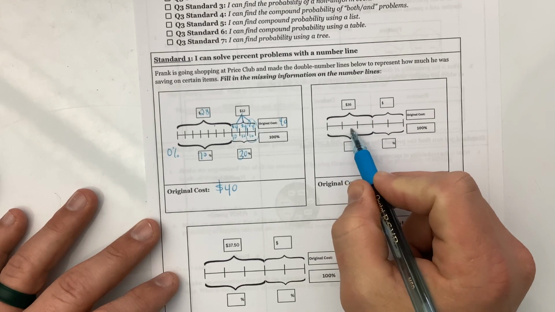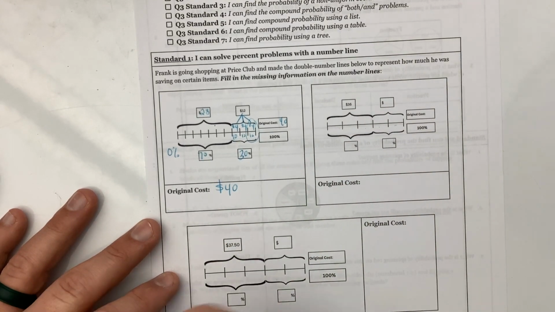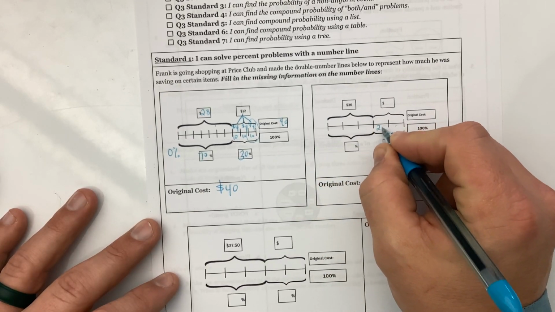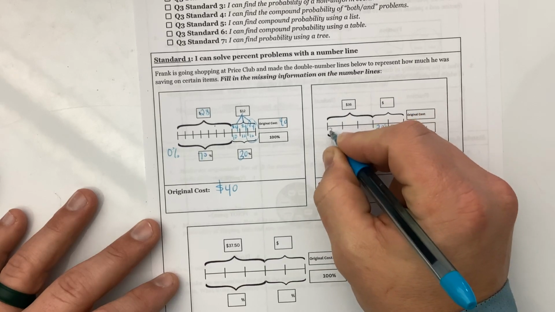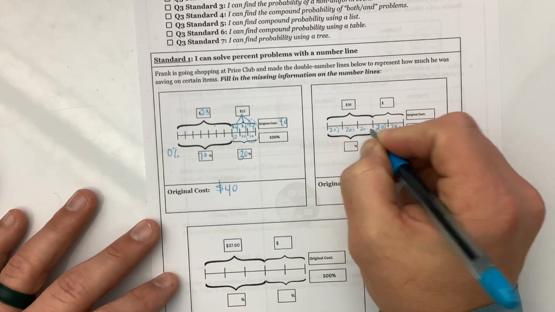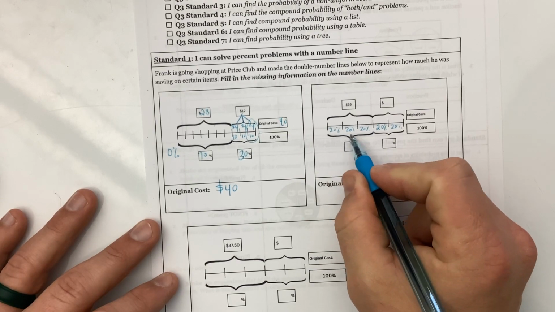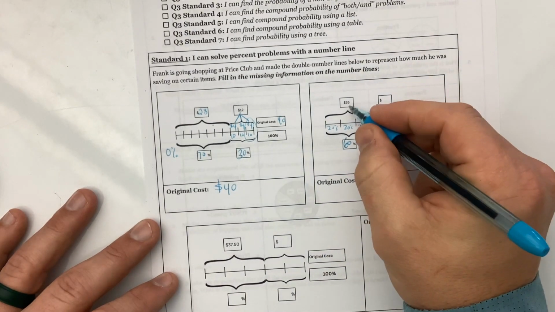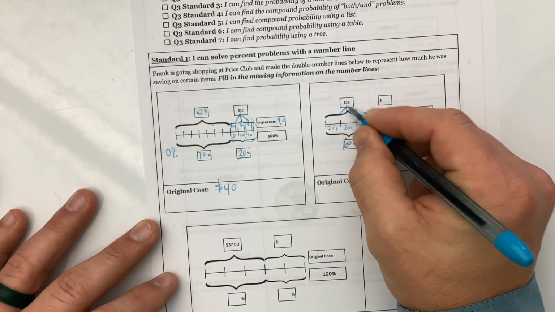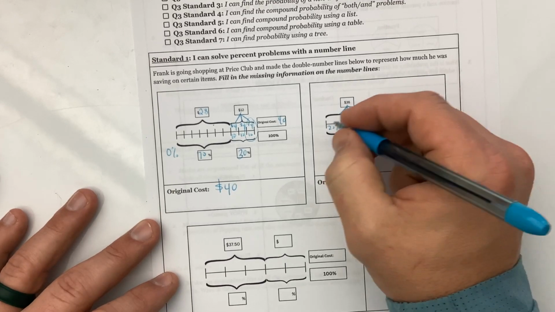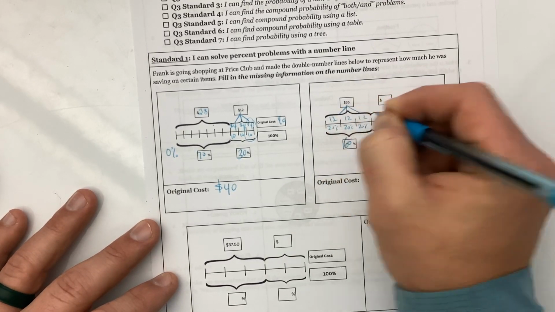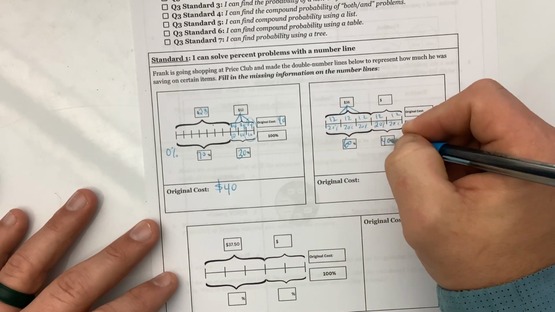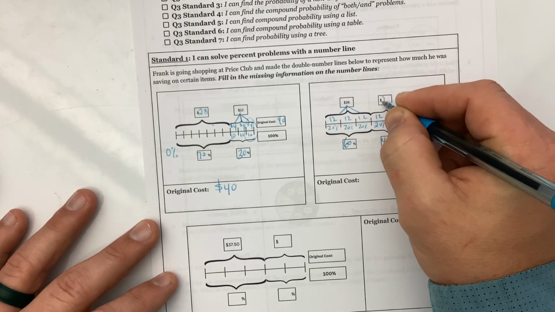The next one has 1, 2, 3, 4, 5 sections. So now I'm going to do 100 divided by 5 and get 20, and each section is 20%. So this represents 3 sections of 20%, so that's 60, and this is 40. And here, same idea, only I have 36 now. I'm going to divide 36 into 3 equal spaces. That is $12. So all of those 5 sections are $12. The 40% is 2 sections of 12, which is 24.